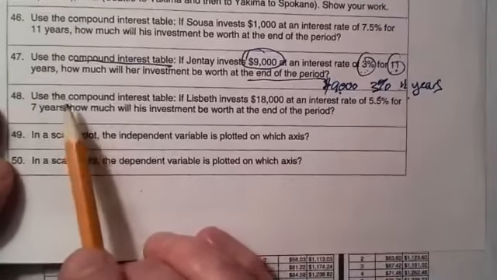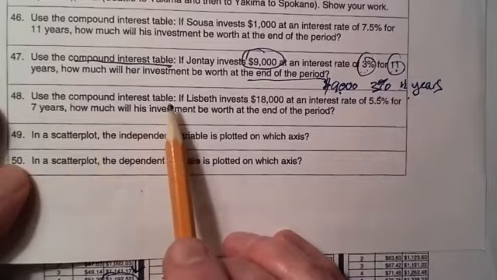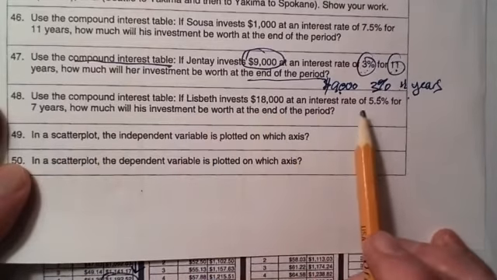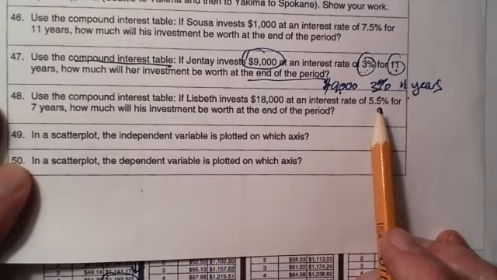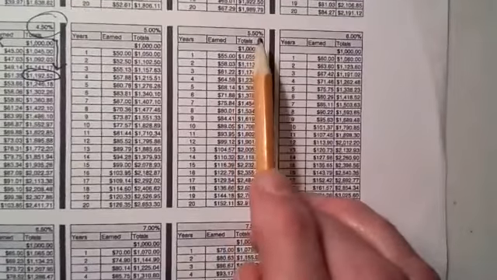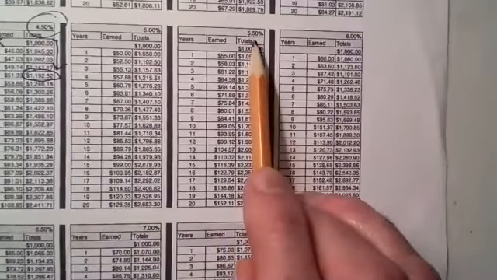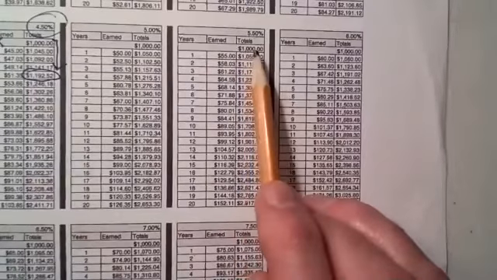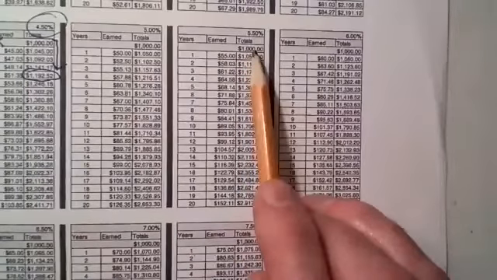Look at number 48 here. Use the compound interest table. If Lisbeth invests 18,000 at an interest rate of 5.5% for 7 years, I'm going to go to my charts. I'm going to find the one that's 5.5%, and it's this one right here. And it said she invested 18,000. 1,000 is this much. And the question said for 7 years.